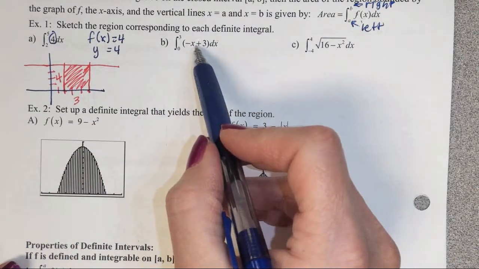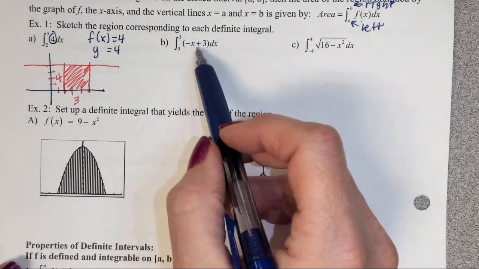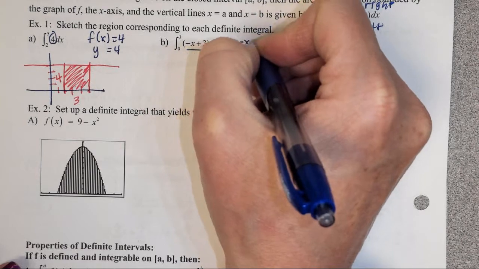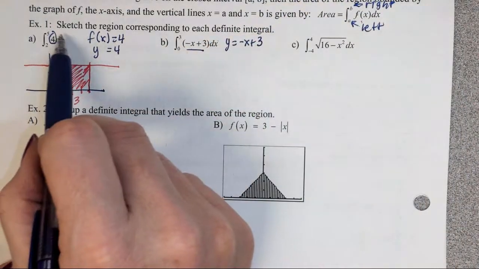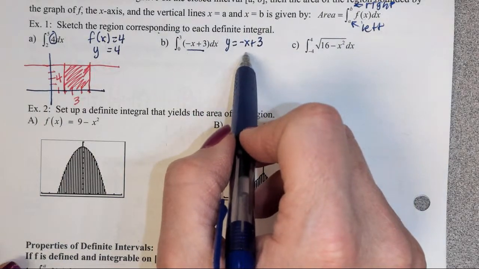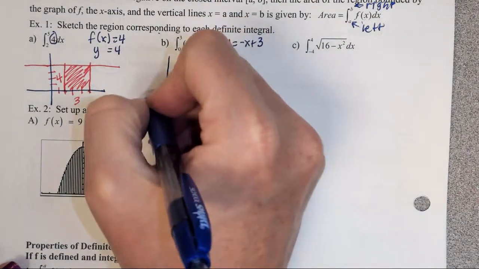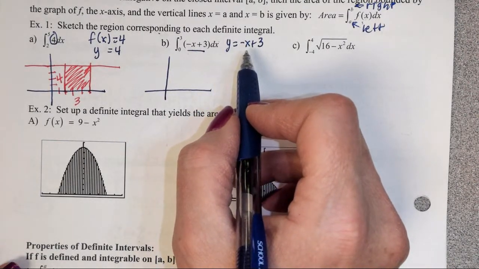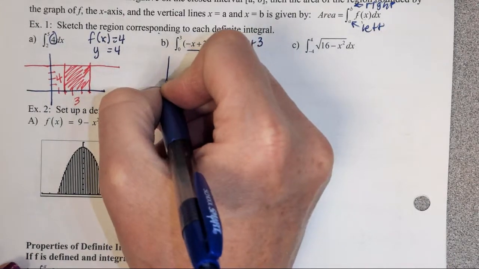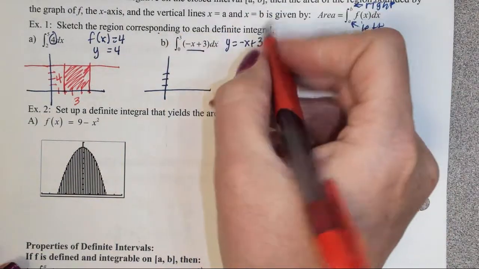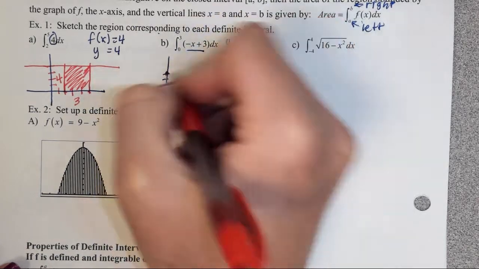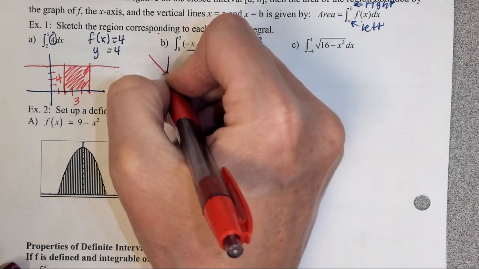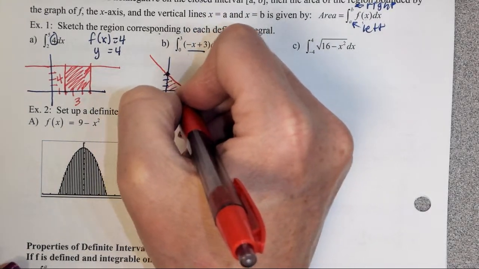All right, so let's look at the next one. So we have the integral from 0 to 3 of this. So in this case, here's our function, y equals negative x plus 3. So we're trying to sketch the region corresponding to this definite integral. So I'm going to draw my axes. What kind of a shape is y equals negative x plus 3? It's a line with a y-intercept of 0, 3 is my y-intercept, and then my slope is negative 1. Down 1 over 1, down 1 over 1, down 1 over 1. So here's the line we're talking about, and this is the area we're talking about.